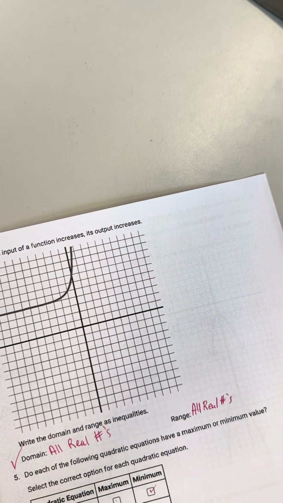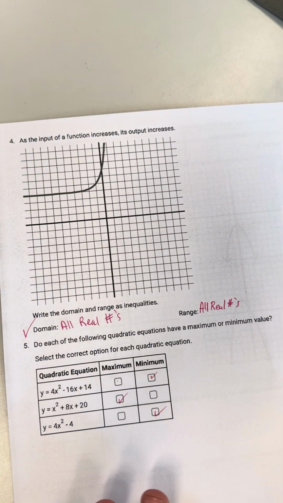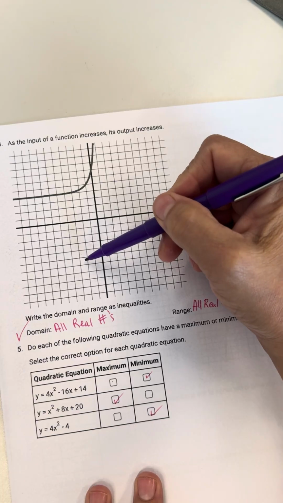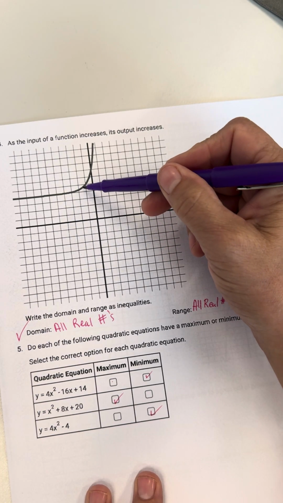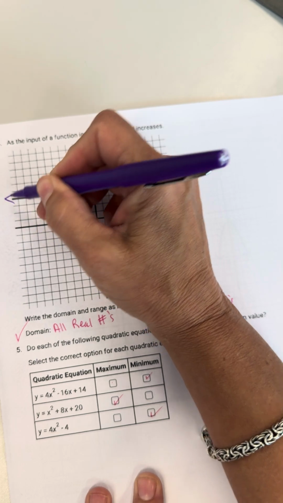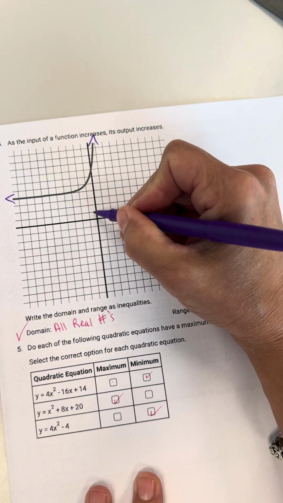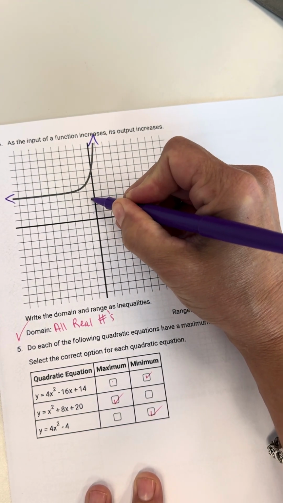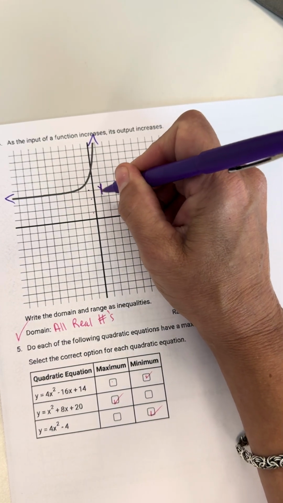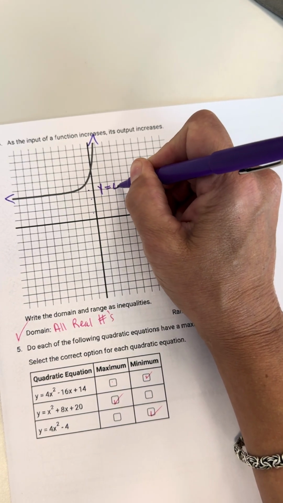Number 4 is an exponential function. And so your domain was correct. But your range doesn't keep going down forever. It only goes up forever. So this is going to continue to go this way, and this is going to continue to hug this line, which is at 1, 2, 3, 4, when y equals 4. So your asymptote is at y equals 4.